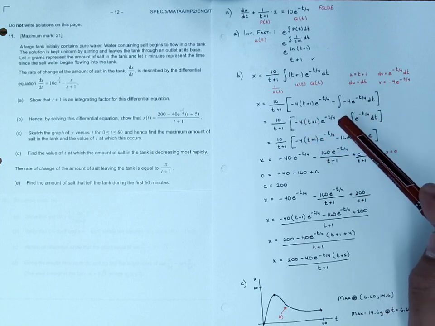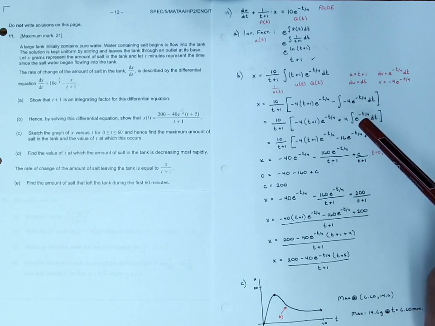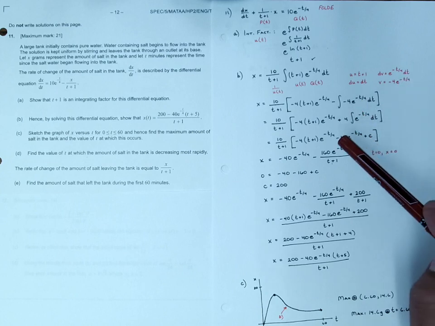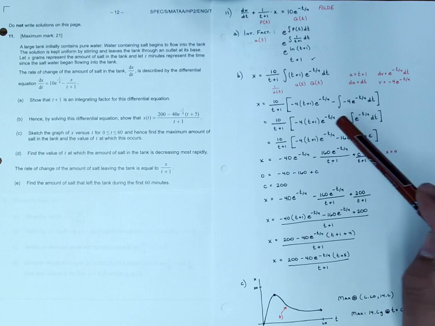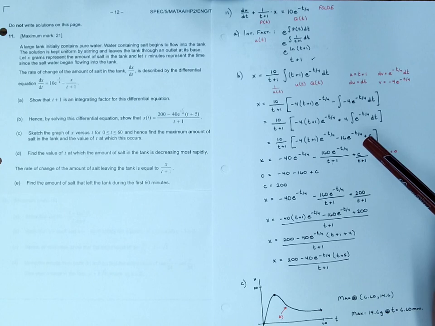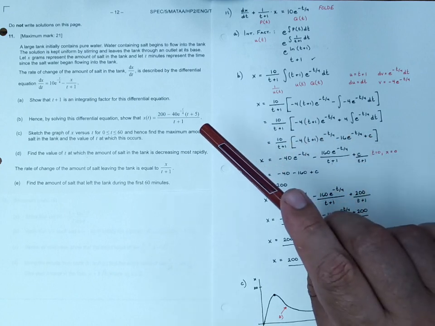This now becomes plus 4. This integral we already know from back here, so it becomes minus 16 e to the negative t over 4 plus c, and we now have our integral. The problem is that doesn't look anything like the solution.